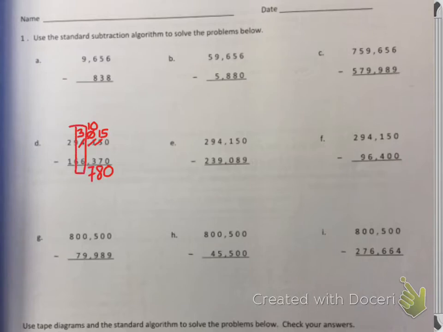I have 3 dots. I want to subtract 6. I do not have enough, so I'm going to unbundle this 9, make it 8. This 3 becomes 13. 13 subtract 6, I do have enough. That is 7. 8 subtract 6, I do have enough. That is 2. And 2 subtract 1 is 1. So 127,780. Awesome.